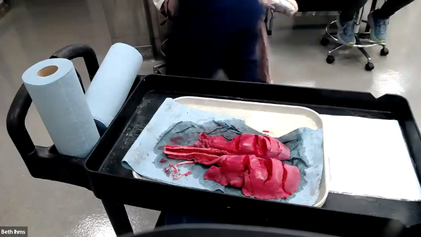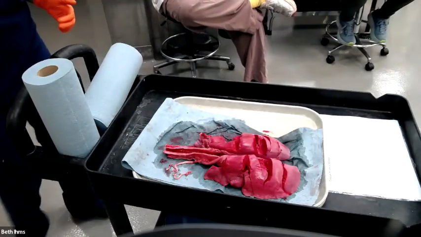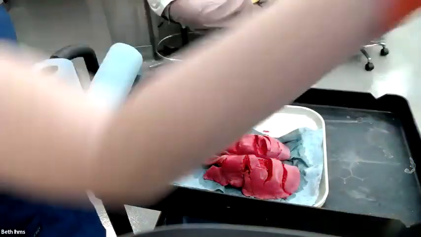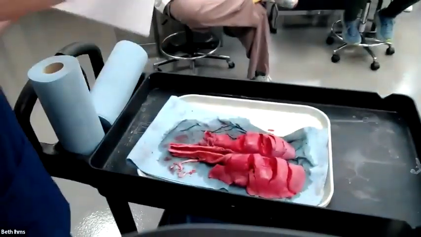All right, can everybody kind of see? You've all seen this already in real life, so. Yeah, there's lots more room, come close.